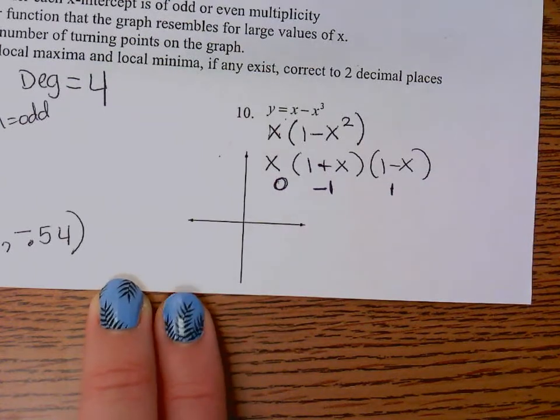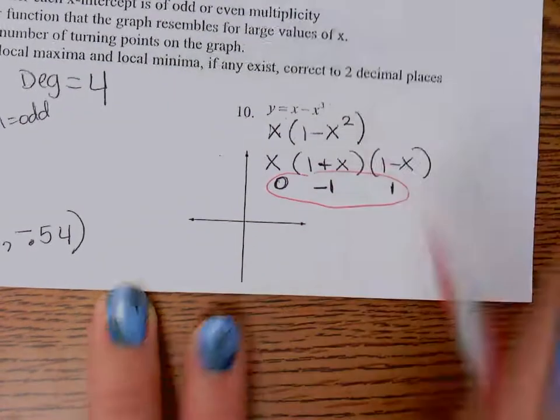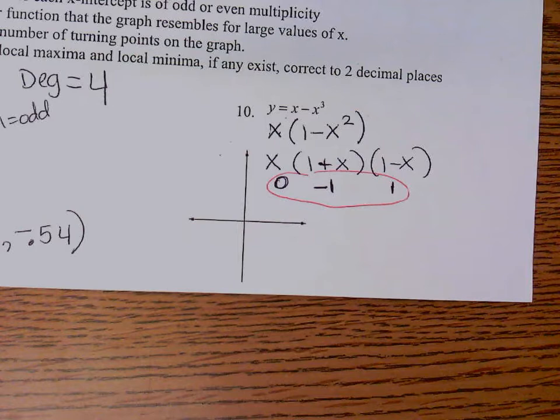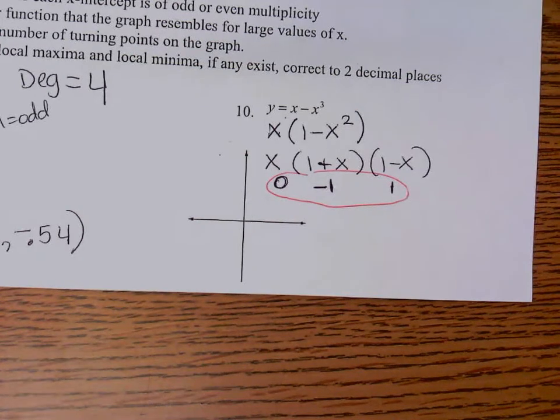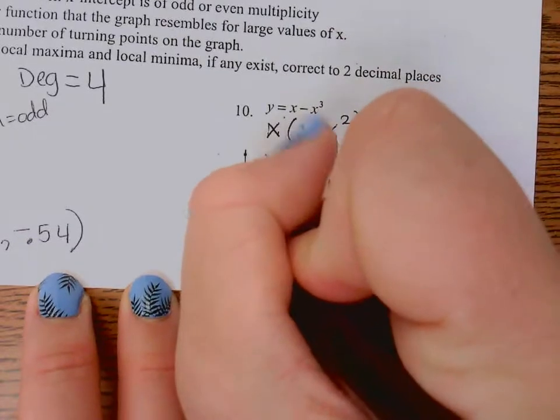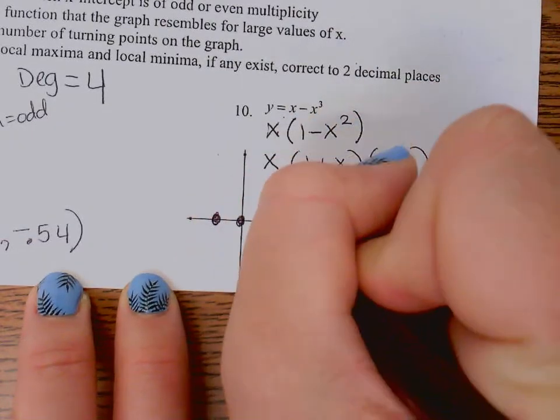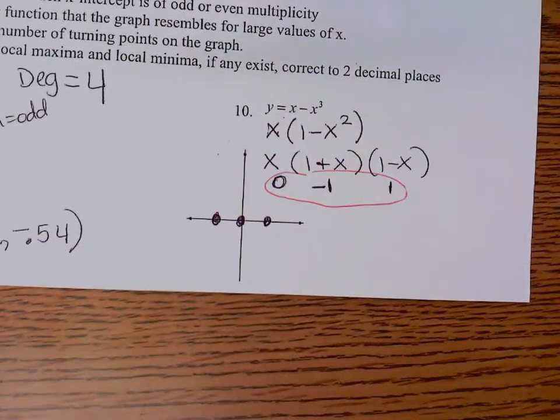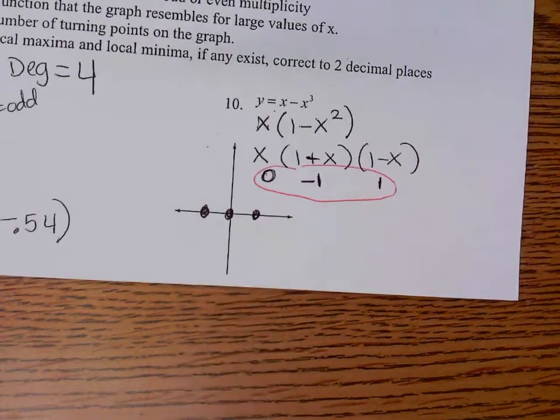The hardest part is getting it to factored form for a lot of you right now. So what do I do next? I have x-intercepts. I plot them on the x-axis. Negative 1, 0, and 1. So I have to use the degree, the end behavior, and the multiplicity to flesh out what this graph is going to look like. You're not just going to wing it, right?